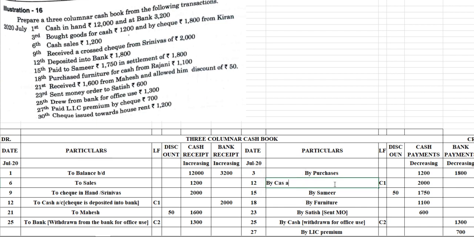So here by cash account, cash is decreasing. How much cash is decreasing? 1,800 rupees is decreasing. Why is it decreasing? Because it is deposited into bank. So check is not deposited there, cash is deposited. See, this kind of confusion we may have during the examination. We should be careful. They did not say anything about check. It is just deposited into bank. So cash is deposited into bank.